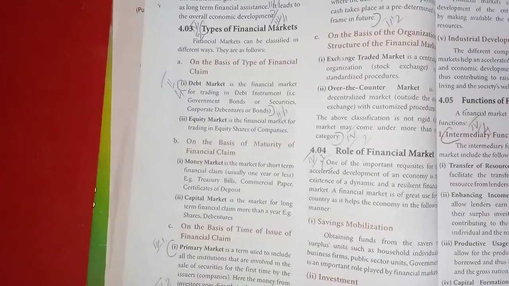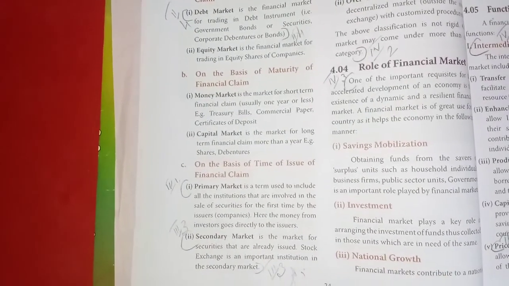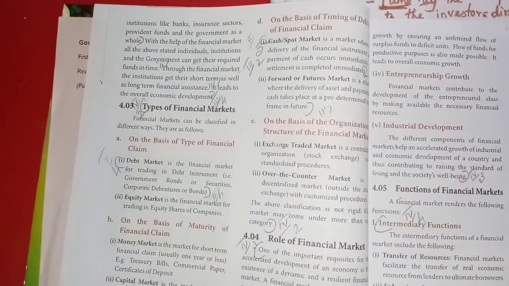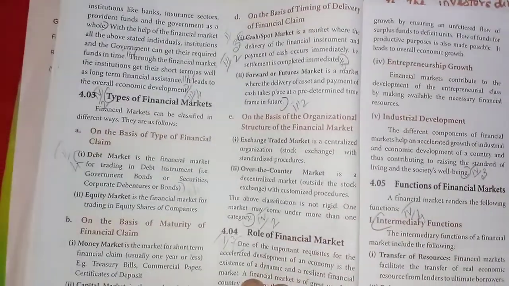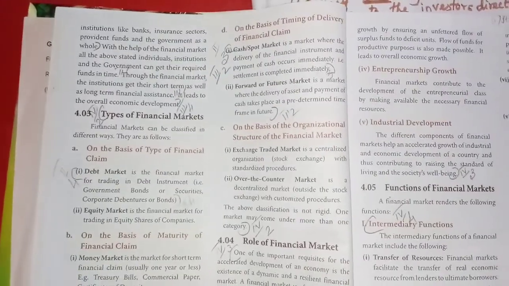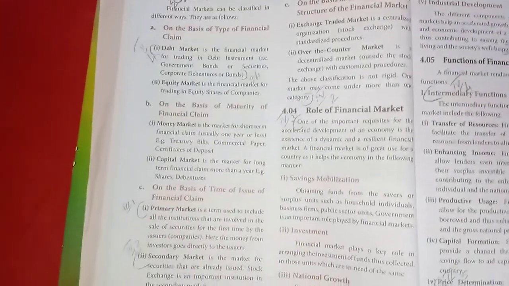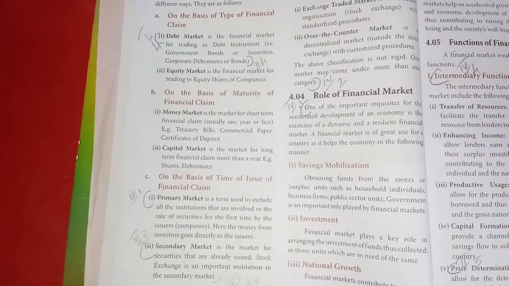Types of financial markets, up to the secondary market, then here the other two, on the basis of timing of delivery of financial claim. I think you could see the full page, students. Now write this in a notebook and learn.